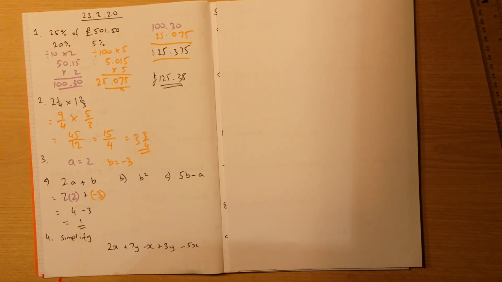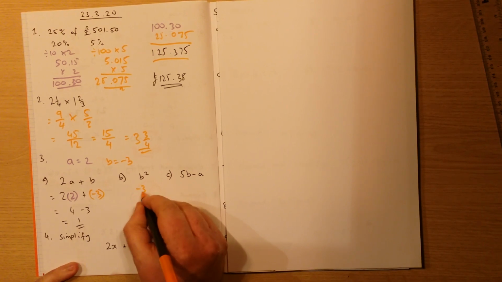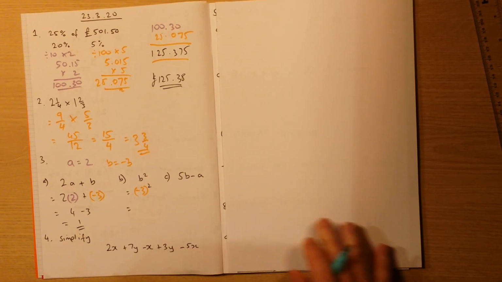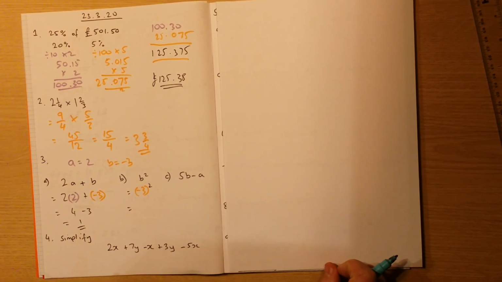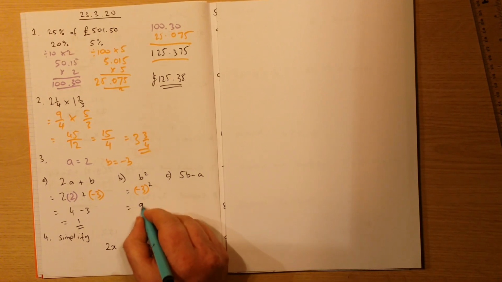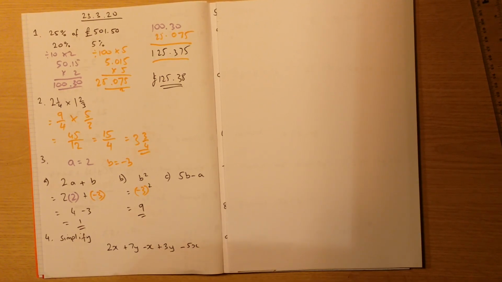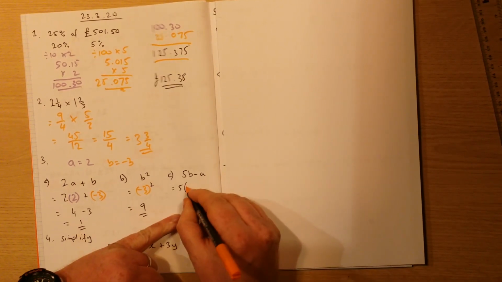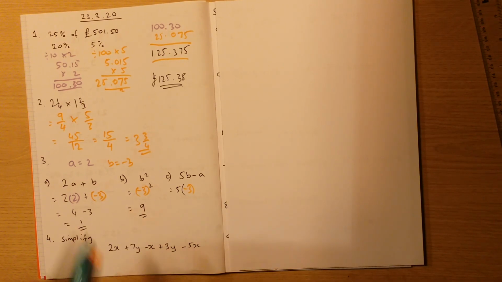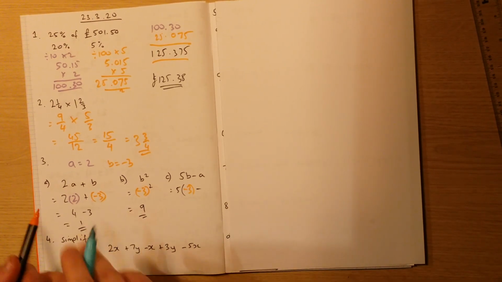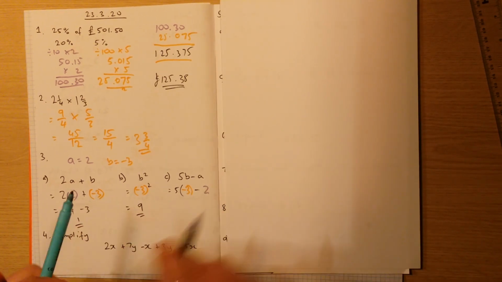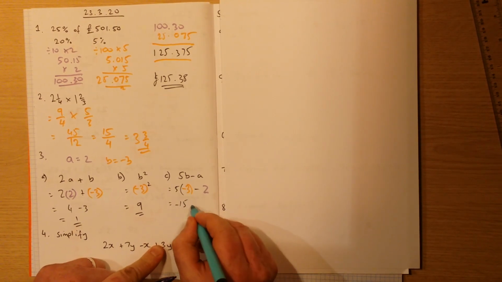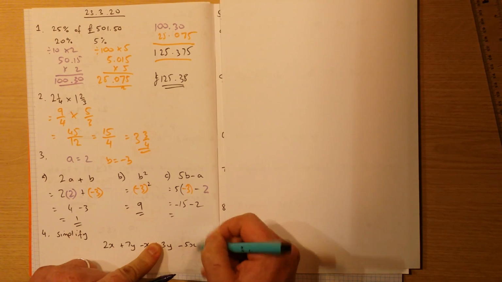The second one there, b squared, so I'm going to have minus 3 squared. What you need to know is that when you square a negative, it becomes positive. So minus 3 times minus 3 is 9. And the last one there, I'm going to have 5, and in the bracket this time I'm still going to have the minus 3, and then take away the 2. So 5 times minus 3 is minus 15, then I'm taking away 2, and that gives me minus 17.